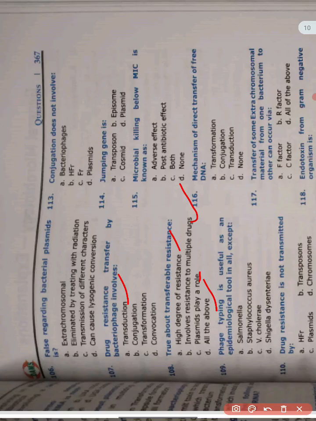Phage typing is useful as an epidemiological tool in all except which bacteria? Except Shigella. Phage typing is an epidemiological tool for Salmonella, Vibrio, Staphylococcus, not for Shigella.